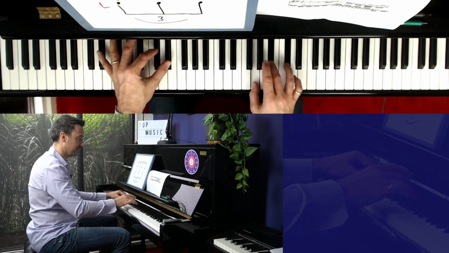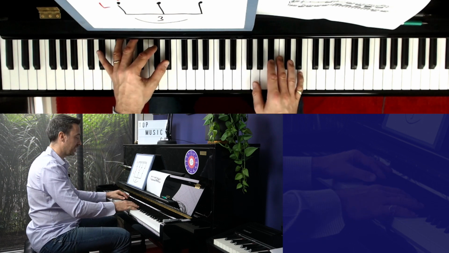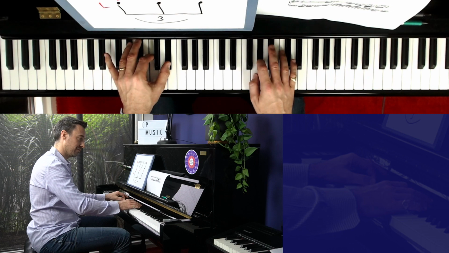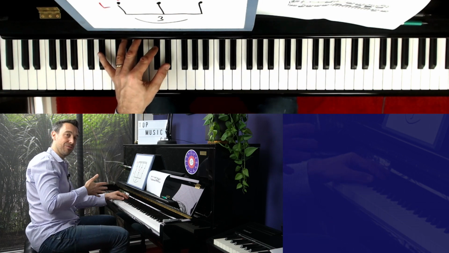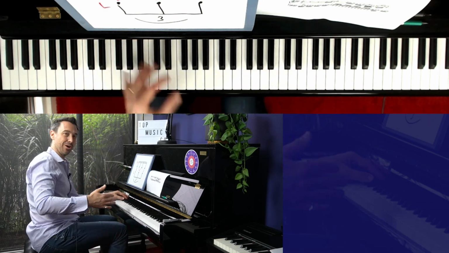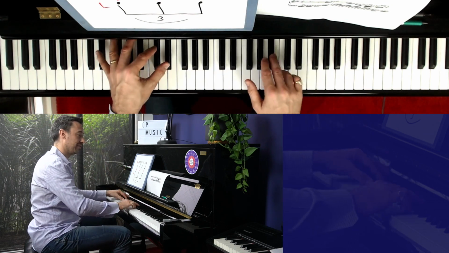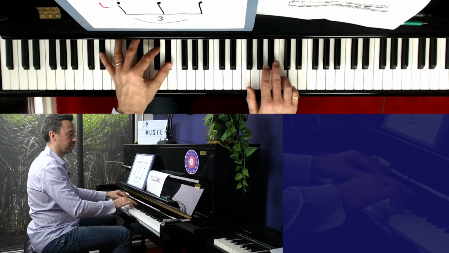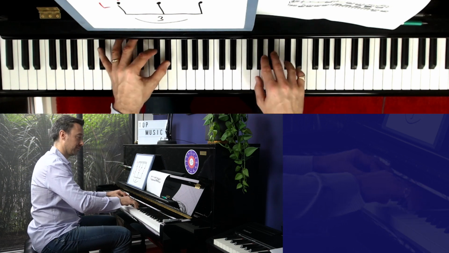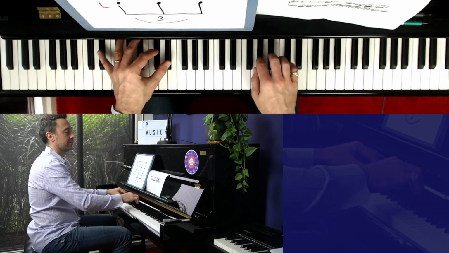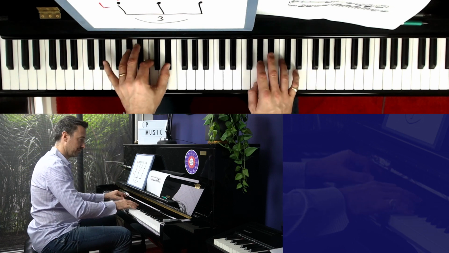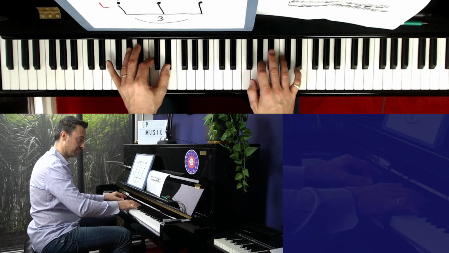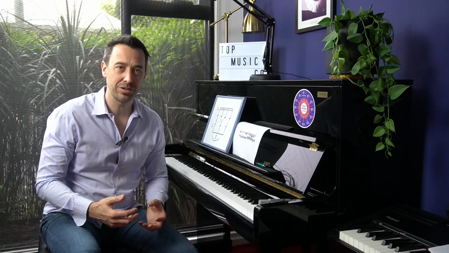So from this, we just make it the melody as written. And if you want to play the bar before, or sorry, the beat before, that can really help practice both together. So that's the kind of practice that I'd be doing with students.